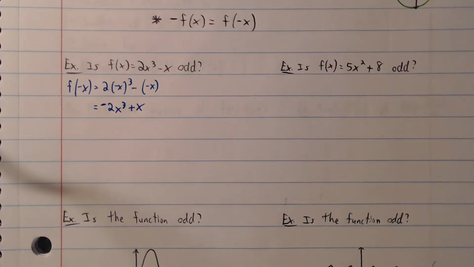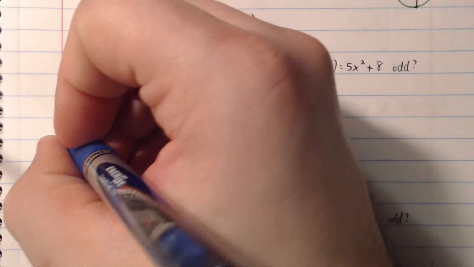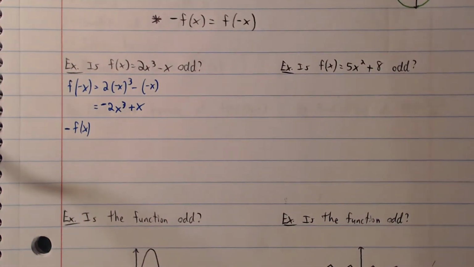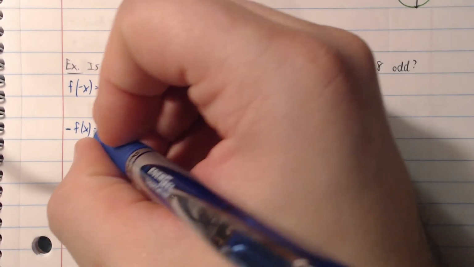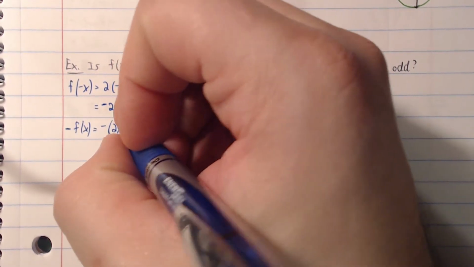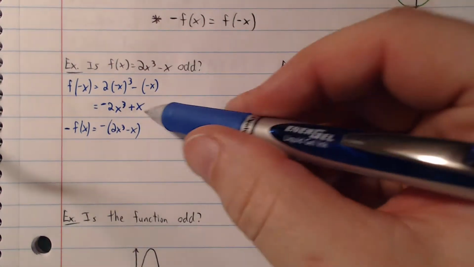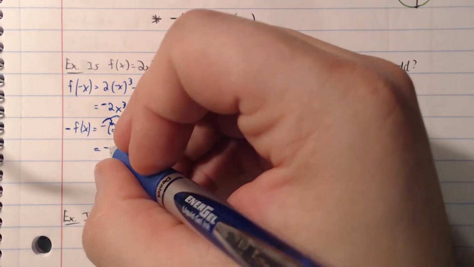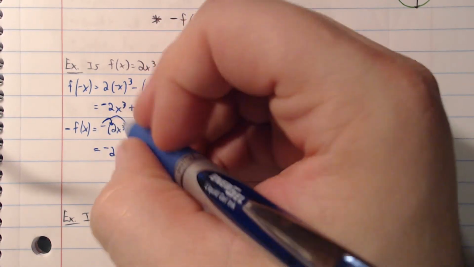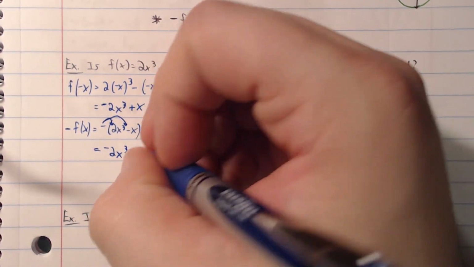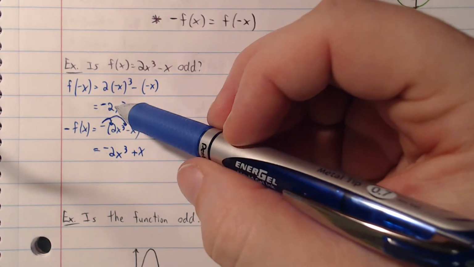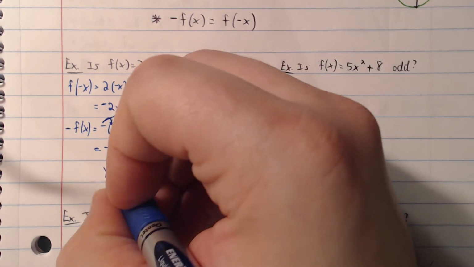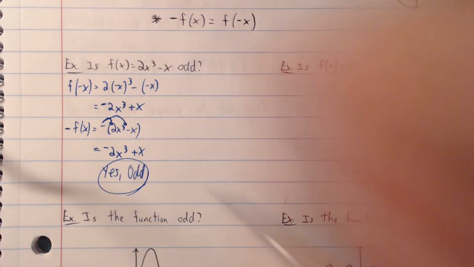Now we want to check if we multiply f of x times -1. Basically change all the signs. Will it match with what we just came up with? So let's distribute. That's going to give me -2x to the third, and the double negative is going to give me plus x. Now I compare. I have -2x to the third, and I have plus x. Those two happen to match. That means yes, this function is odd.